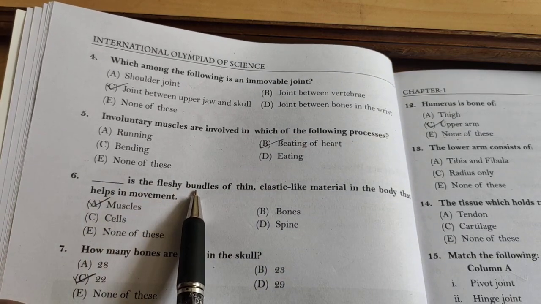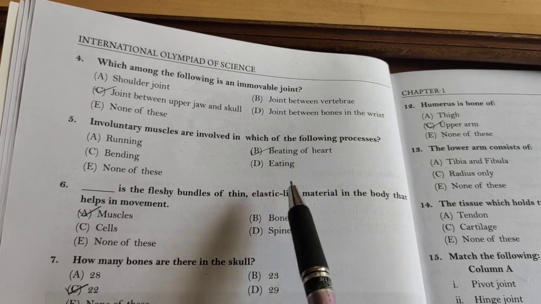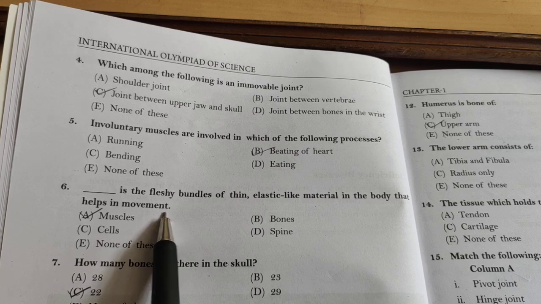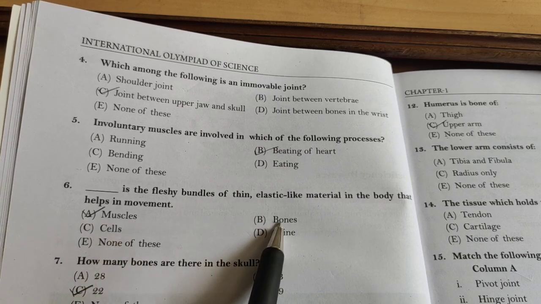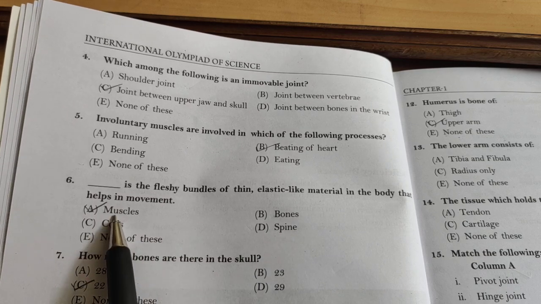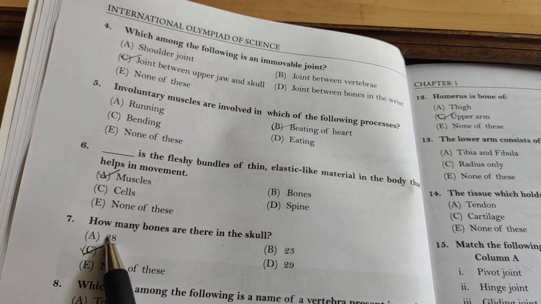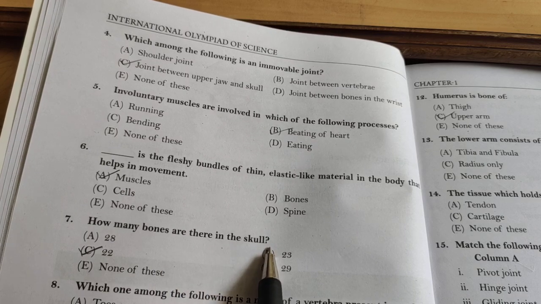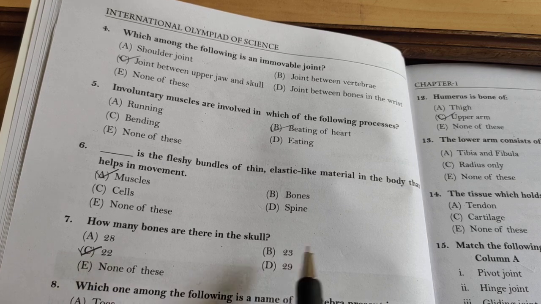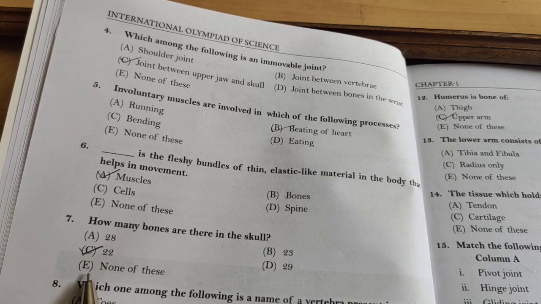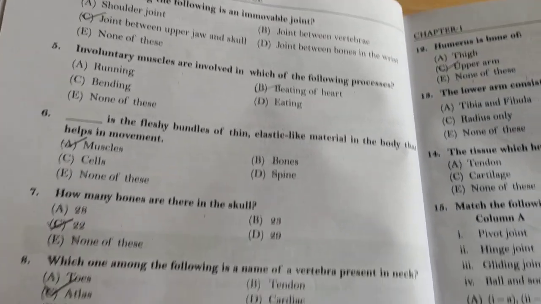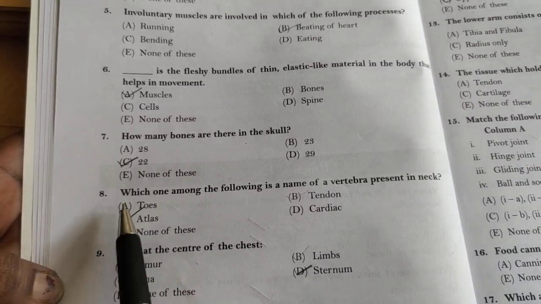Dash is a fleshy bundle of thin elastic-like material in the body that helps in movement. Options are muscles, bones, cells, spine, and none of this. Answer is muscles. How many bones are there in the skull? Option A 28, option B 23, option C 22, option D 29. Option E, none of this. Answer is 22. There are 22 bones present in the skull.